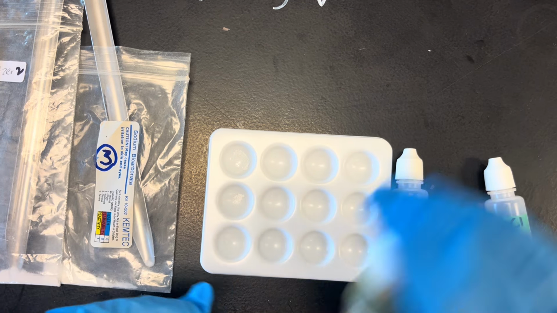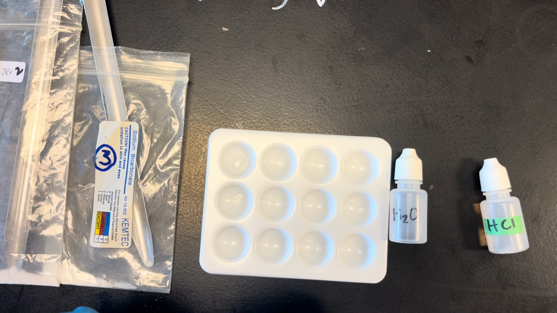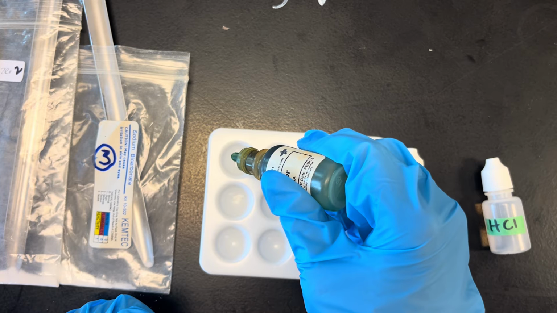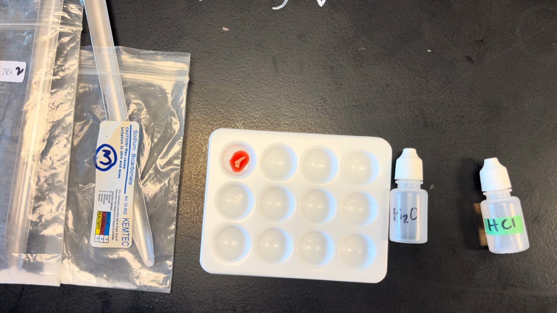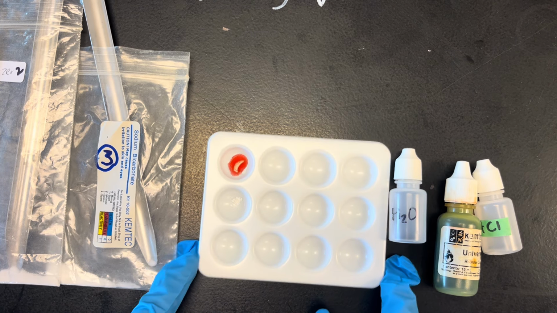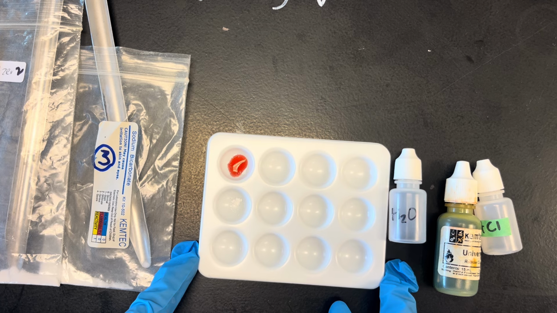Then in the same well, you're going to test it using the universal indicator. You only need 1 or 2 drops of universal indicator. And this time it changed color right away. So I'm going to record that color. If you want, again, you can agitate the tray to make sure it's evenly mixed.